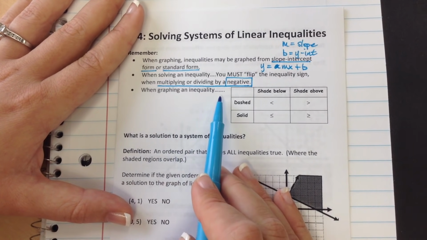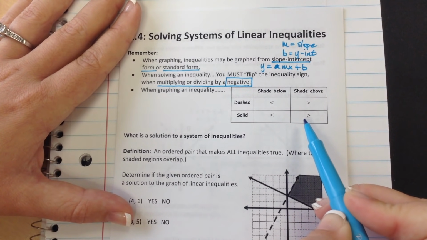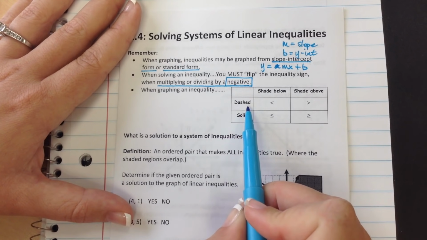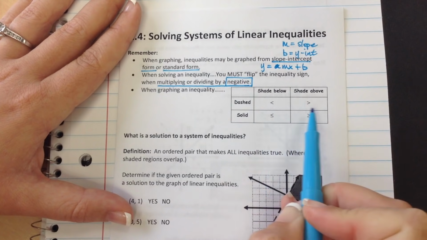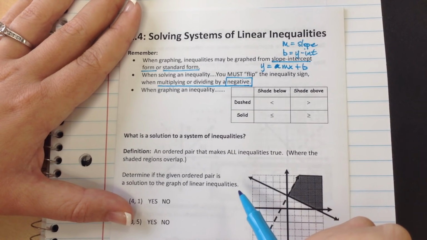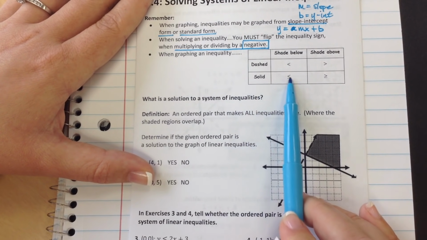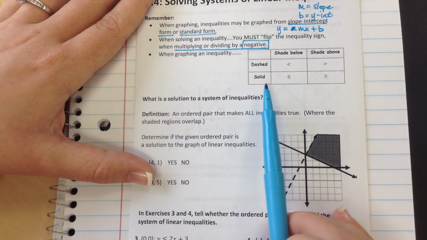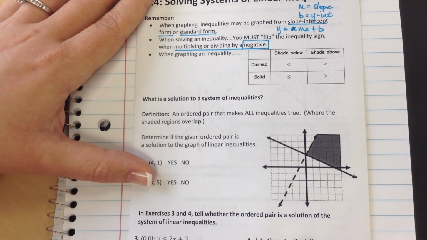Also, when we're graphing inequalities, remember inequalities are your greater than, less than signs. So much like we had the open and closed dots with the interval notation, we have the same thing with graphing. If it's just a greater than or less than sign, we're going to use a dashed line, something that looks like this. And if it has a line under it, so we're talking about greater than or equal to or less than or equal to, we're going to graph using a solid line like this. So that's going to tell us the difference.